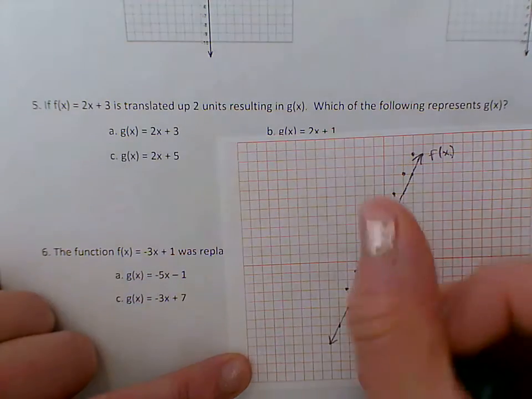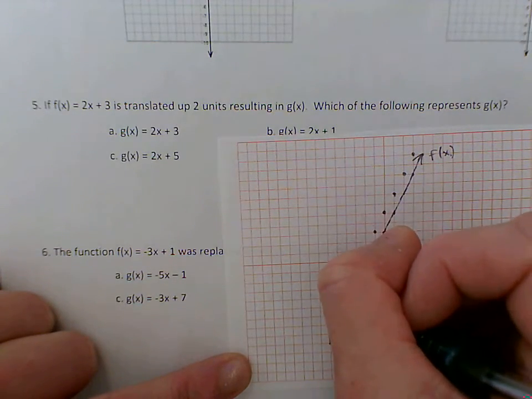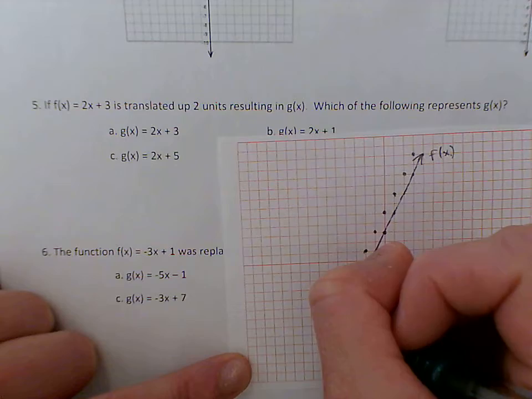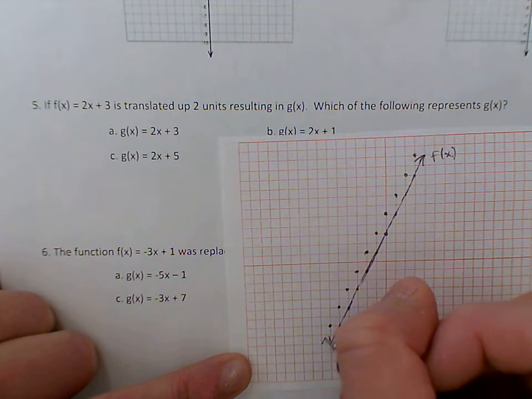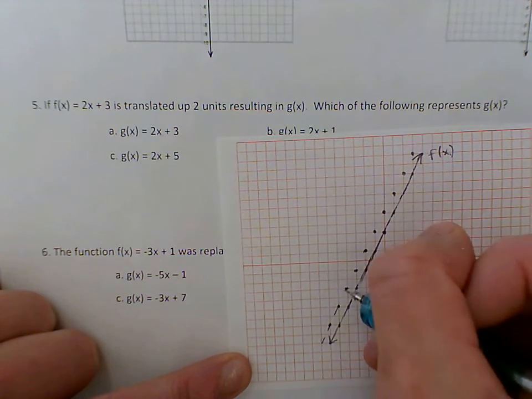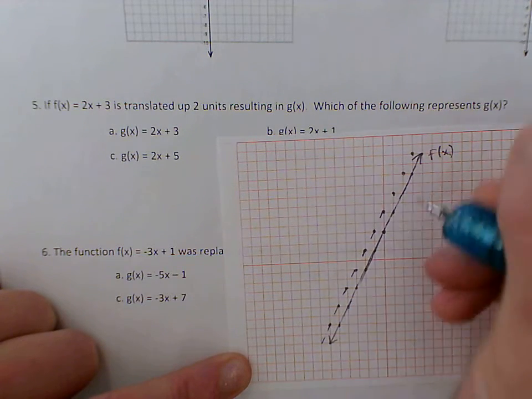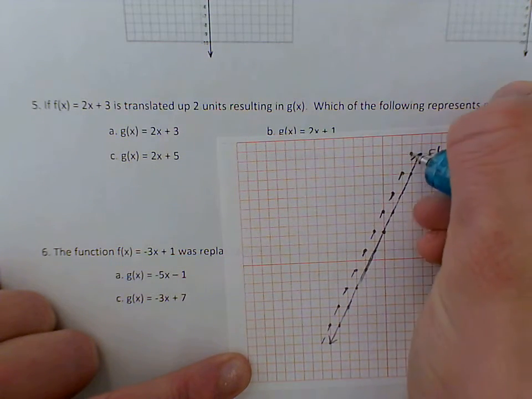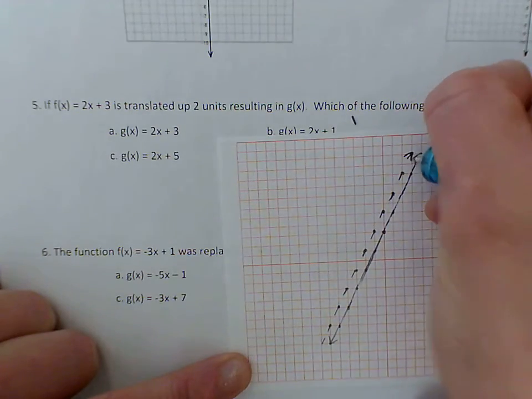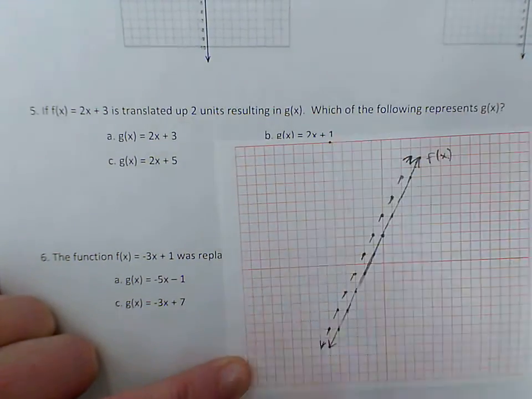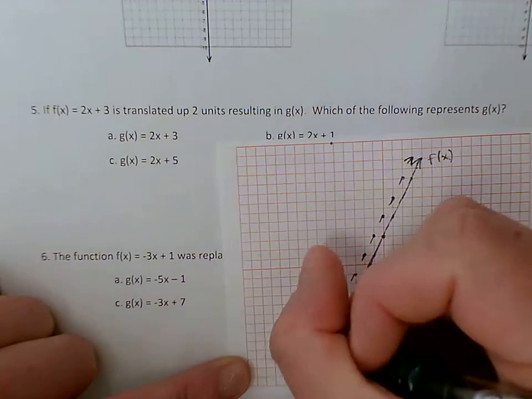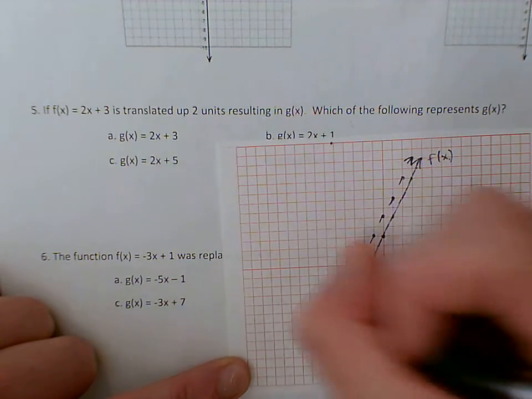and then I'm going to label my new line as g of x. I could just find the equation of this new line. So I'm going to actually make it dotted so I can definitely tell that these are kind of two different lines here. And then I'll label this one. So this one, the dotted line, would be g of x, okay?